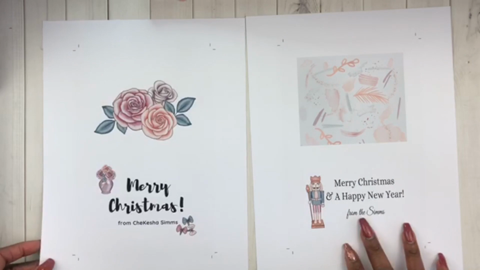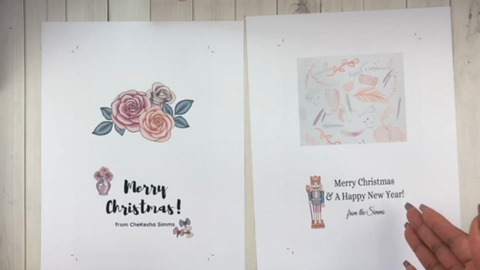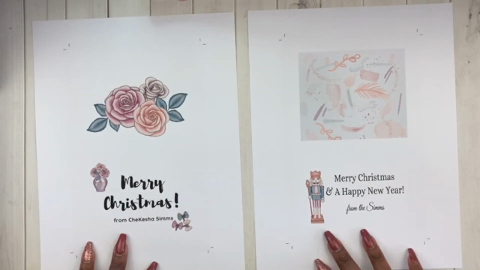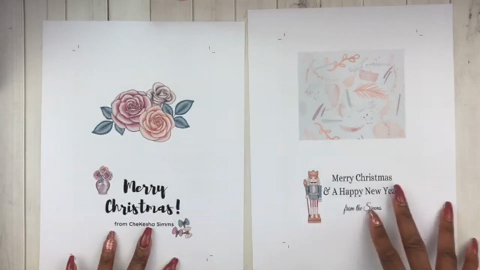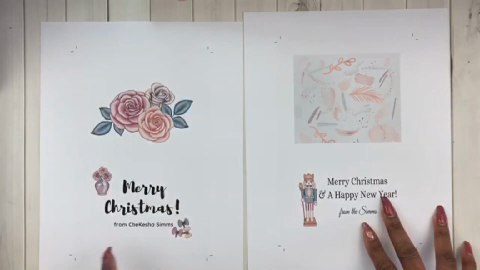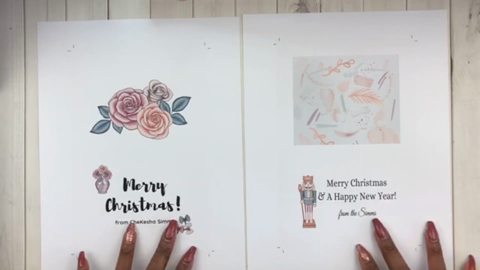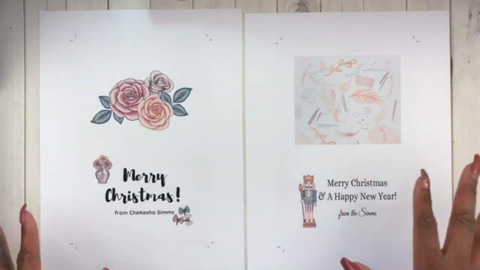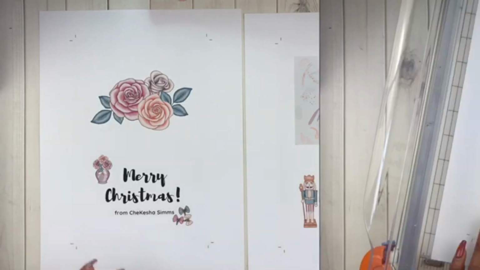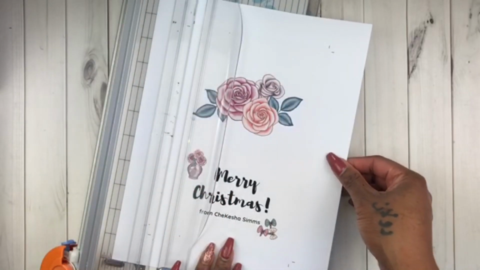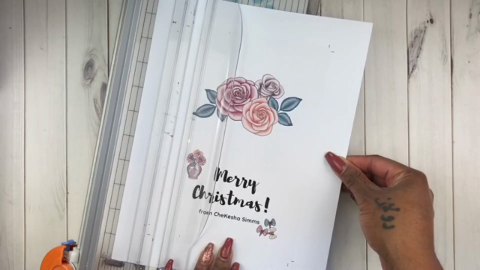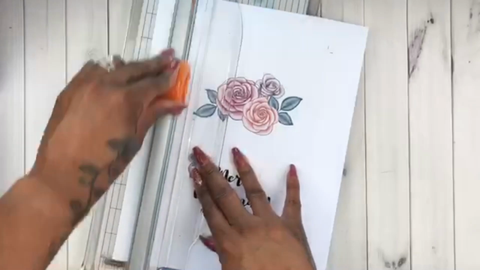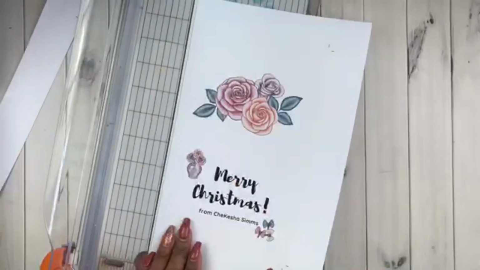So I have these sized half letter size. So the size of the card is going to be a traditional size greeting card. And as you can see, I do have the cut marks on here that I'm going to follow. So I'm going to go ahead and cut these and then show you how I fold them, and then we'll be finished. All right, so I'm lining this up with the cut marks, and I'm going to cut all around all the parts.